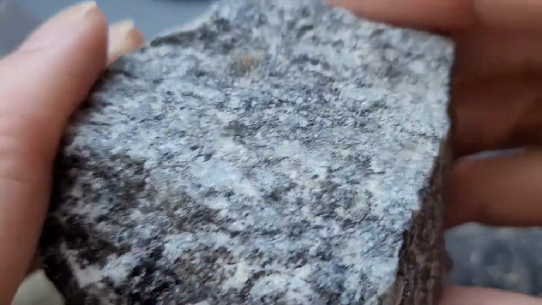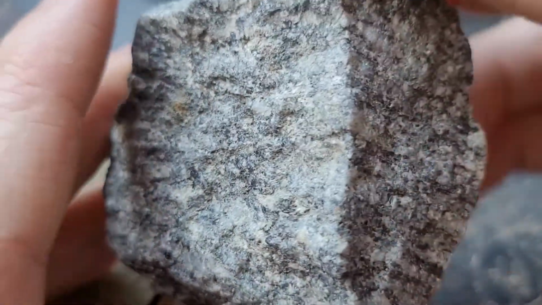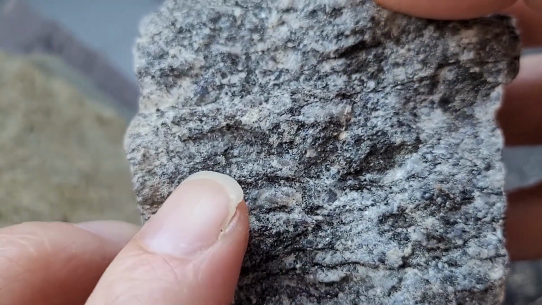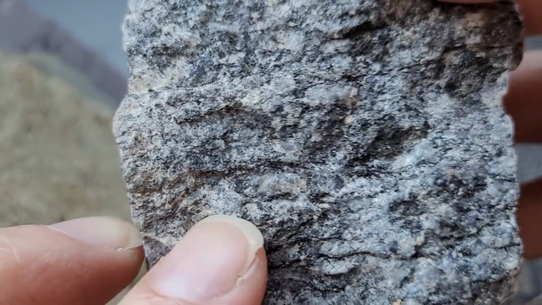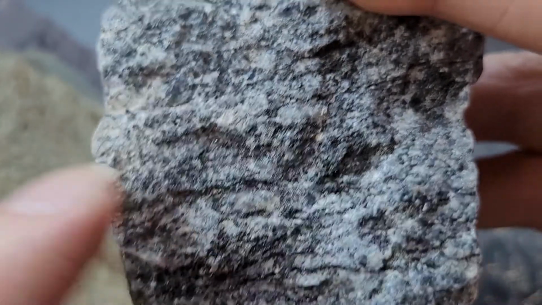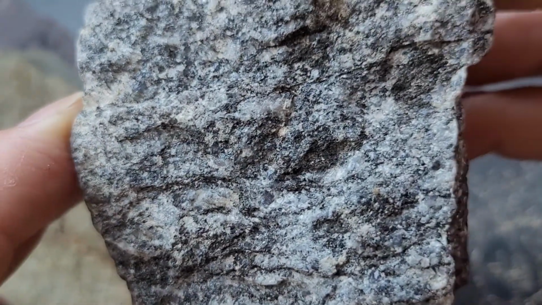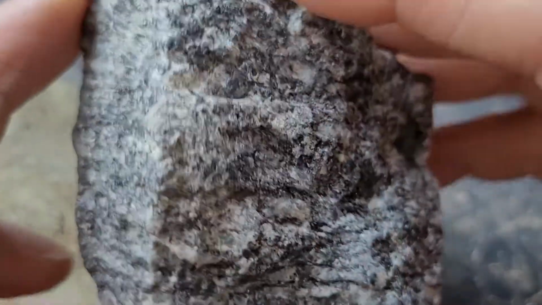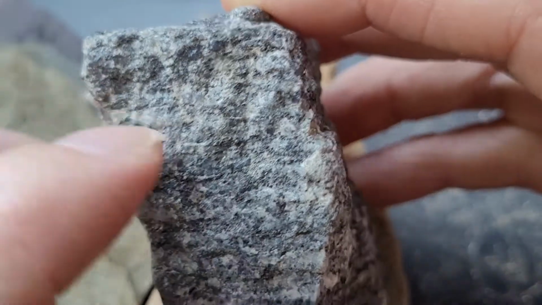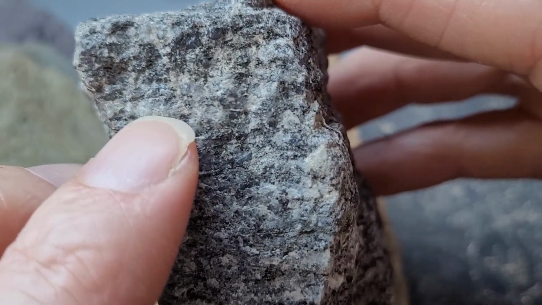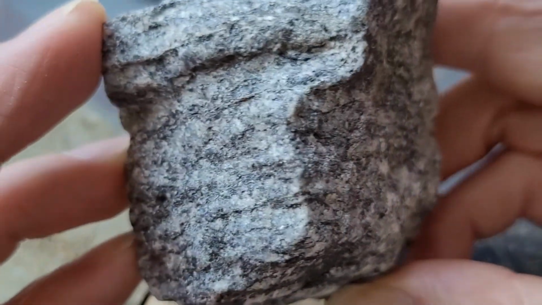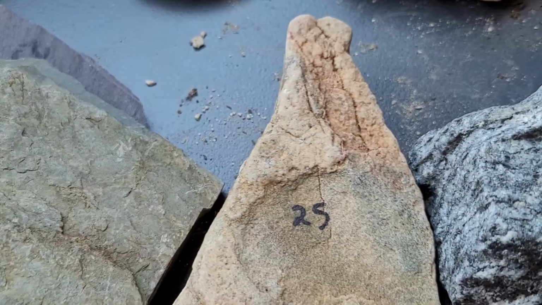Then we have our gneiss. So this one does not have any foliation, but as you can see, the separation between the micas and the quartz and the feldspars is not complete. There's still a lot of overlap between both. You can see you've got quartz and feldspars, and here you've got a lot of micas. So that is the difference between all these rocks.